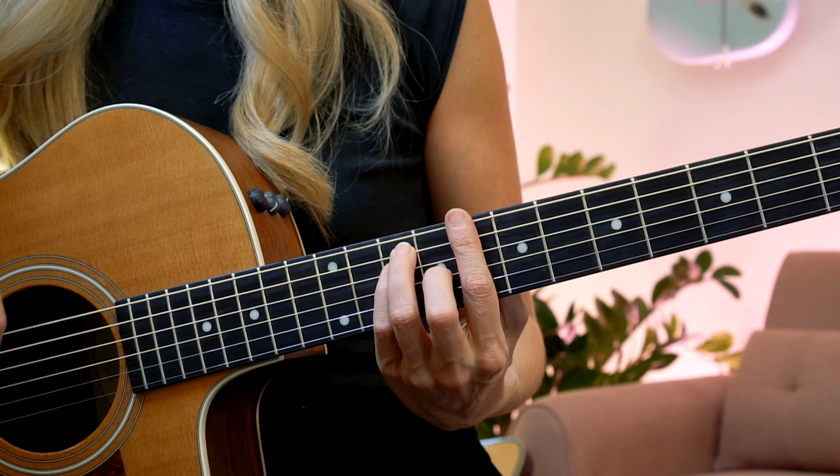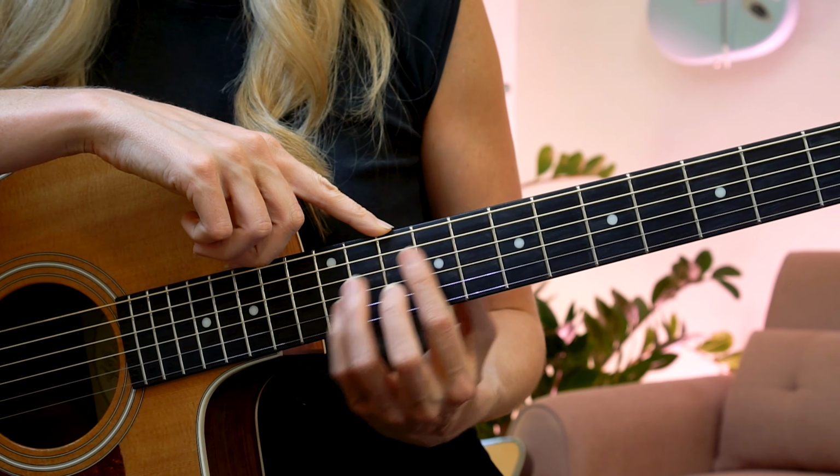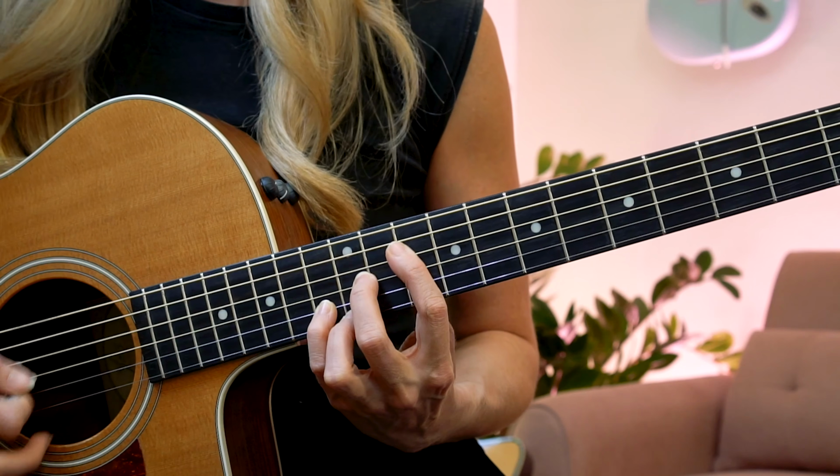To connect the E shape to the D shape, the same rule applies. Go to the furthest fret, which would be the 10th fret. Place the index finger bar down for the next shape, which is the D shape. Here's the C chord in the D shape.